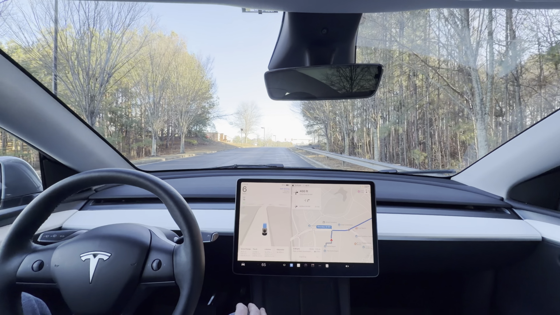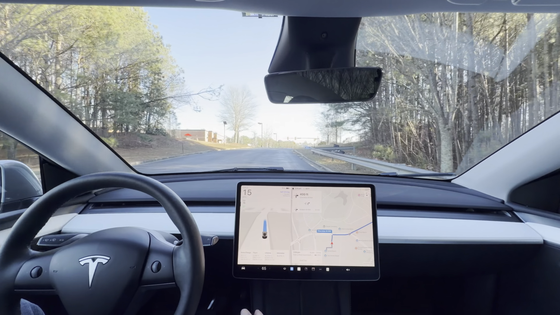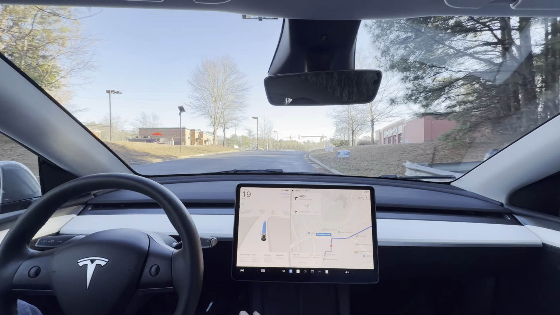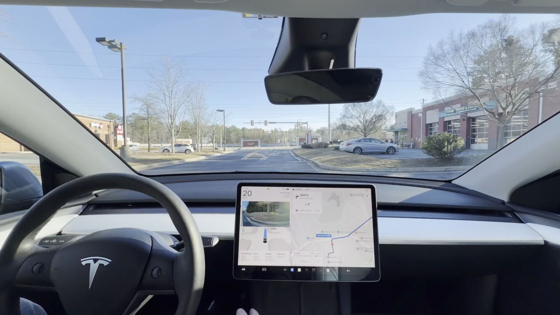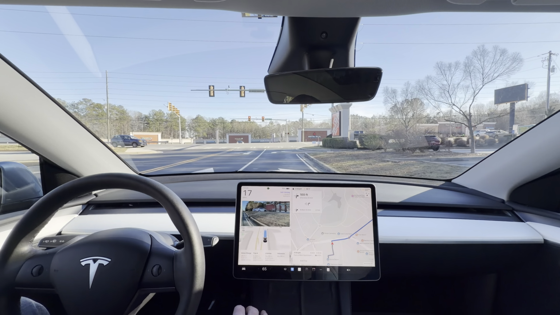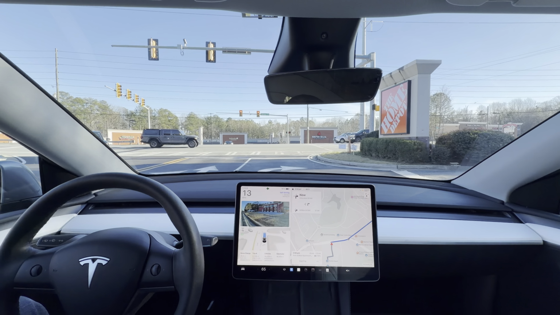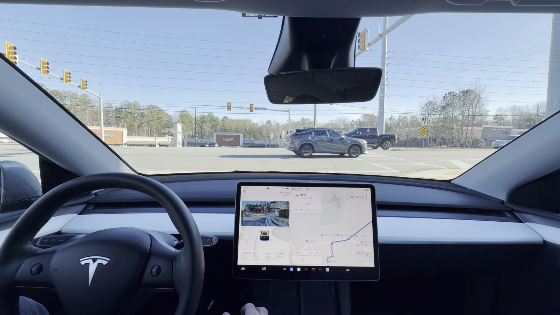So FSD has handled speed bumps pretty well for quite a while now. Thankfully, it goes over them at a nice, comfortable speed. As comfortable as speed bumps can be, I guess. We're going to leave it in standard.